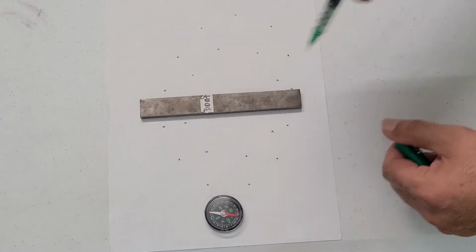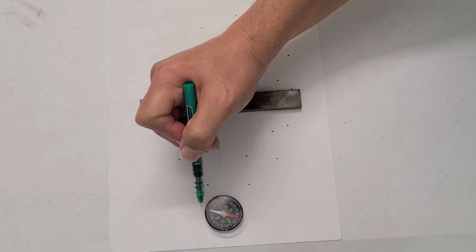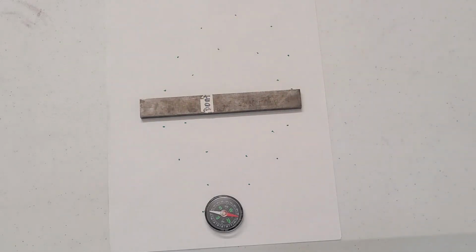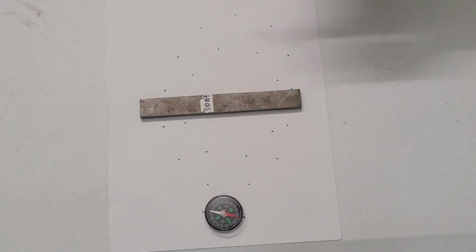One point is oscillating a little bit. Let's wait for a while. Okay, now this one is at rest. Right there. Again, if you have a magnet and a compass at home, you can repeat this experiment. It's a very nice experiment, correct?